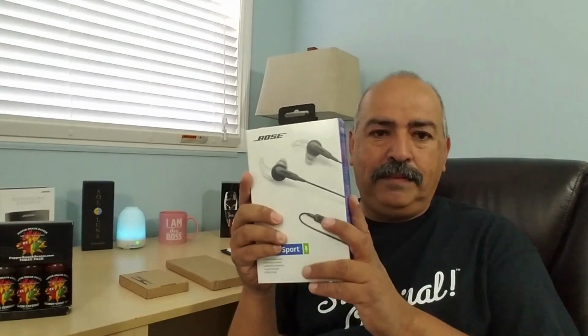Now, if for some reason you have a product that has a barcode on it, say for example the Bose headphones, okay? These Bose headphones have that little sticker right here on the bottom.